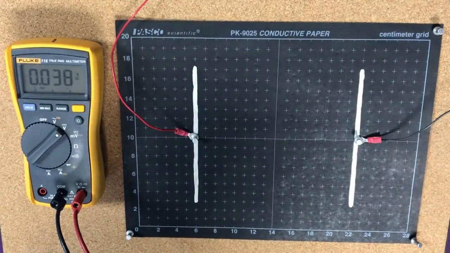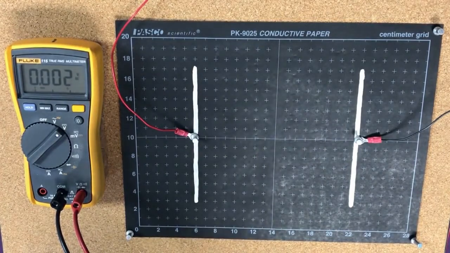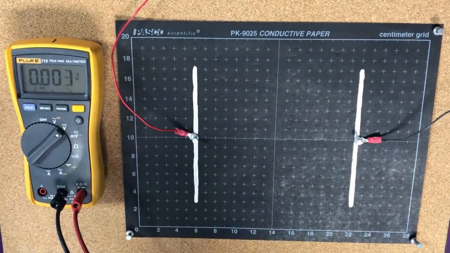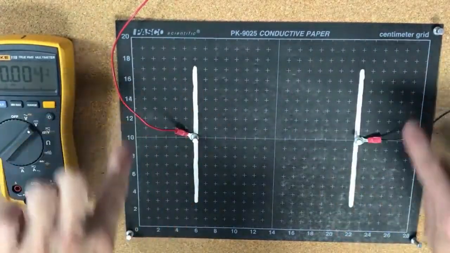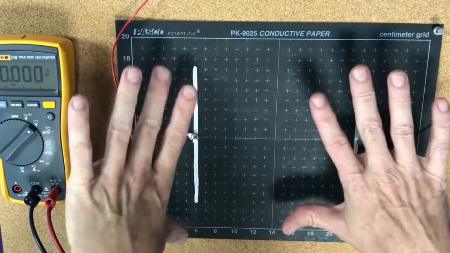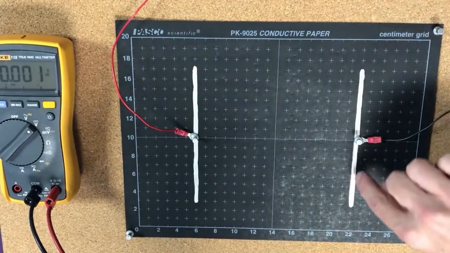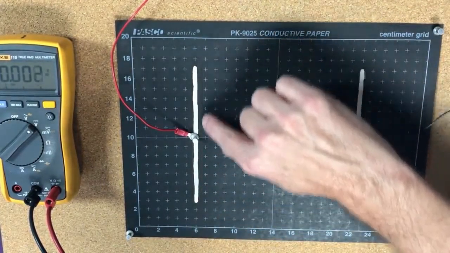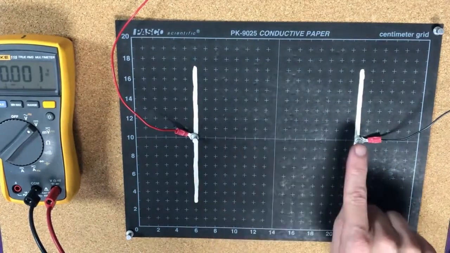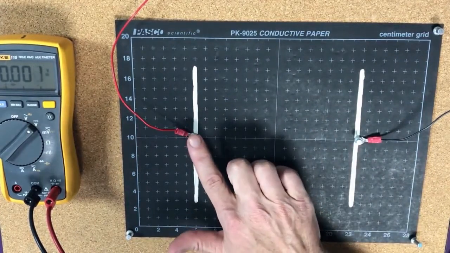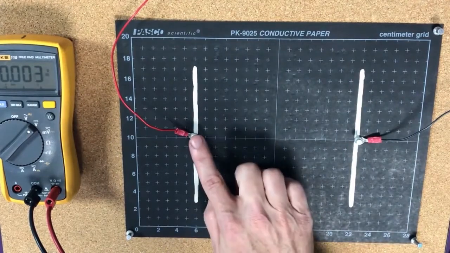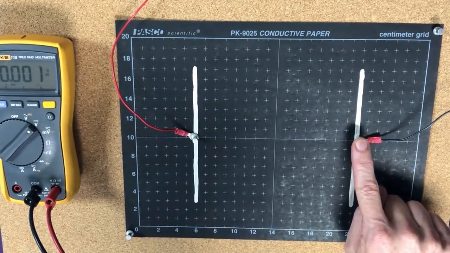Okay, in this lab, we have a power supply, and on that power supply, we've got it cranked up to 1.5 volts DC. That's direct current. And then we have a conductive piece of paper, a plate of paper, and here we have silver electrodes that we've put on this paper and connected to. This is from the positive end of the power supply. This is from the negative end of the power supply.